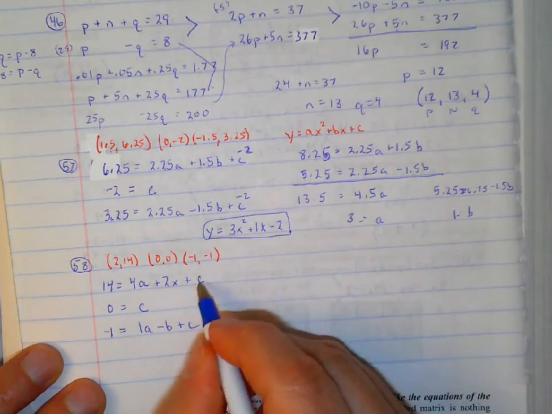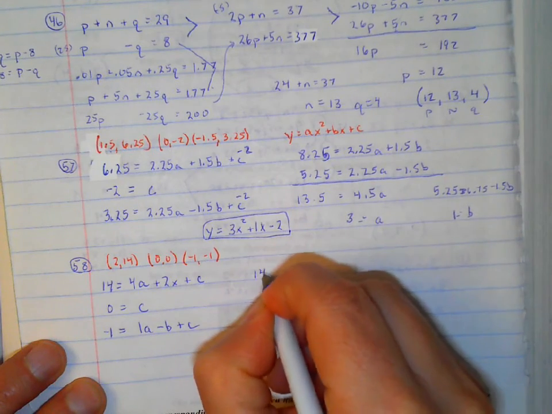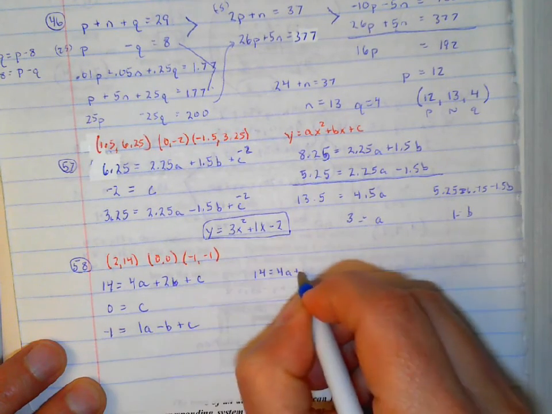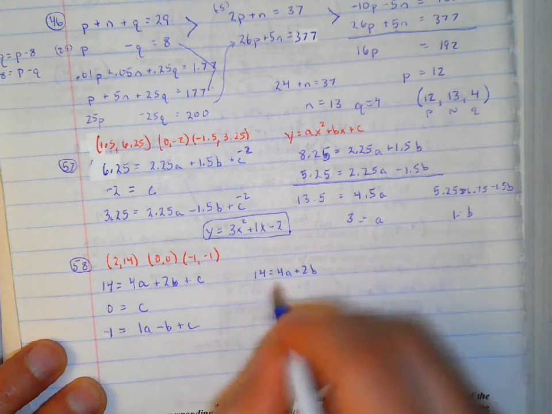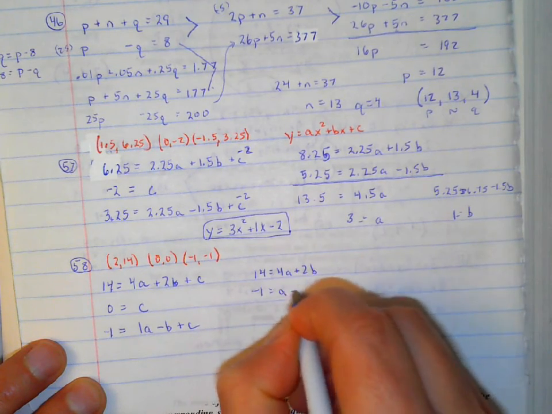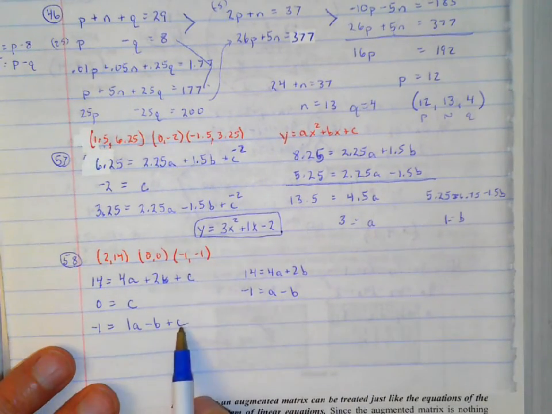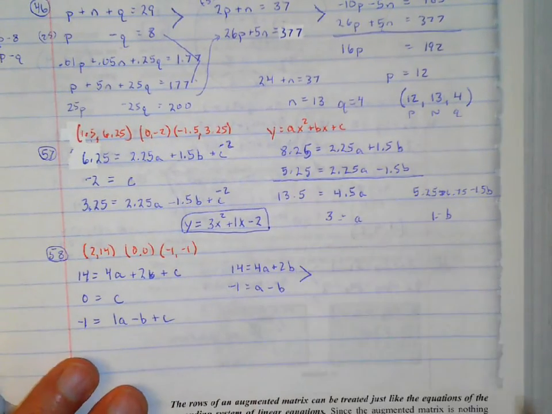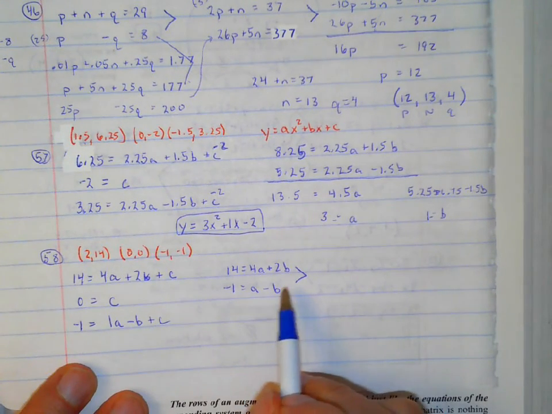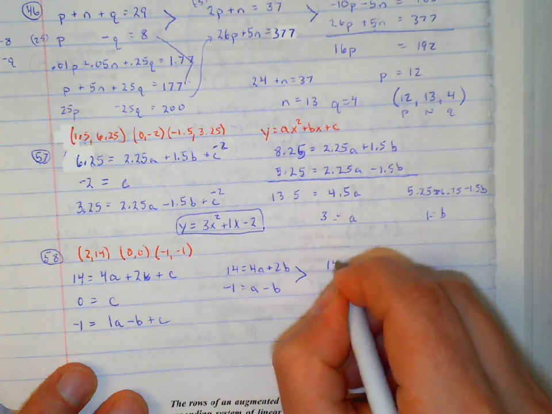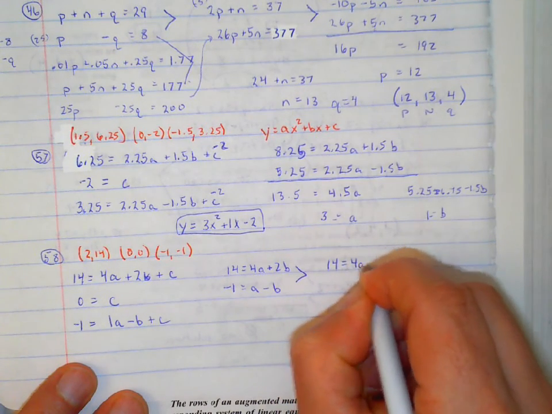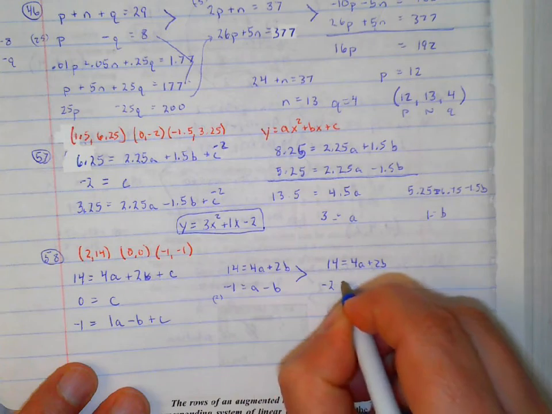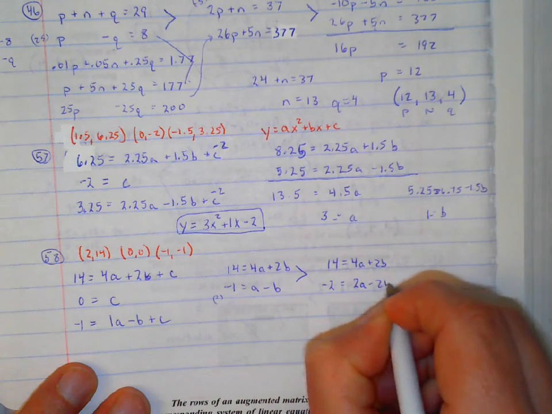Okay, so if I plug those in here, I know that 14 equals 4a plus 2b, and that negative 1 is equal to a minus b, because c is a 0. So, put those two things together. Let's say we eliminate the b's by multiplying by 2 here. Negative 2 is equal to 2a minus 2b.